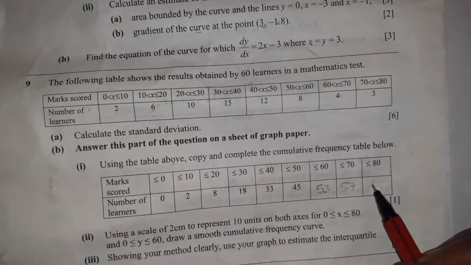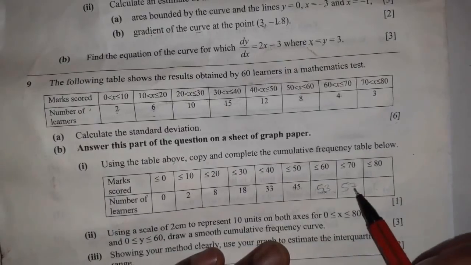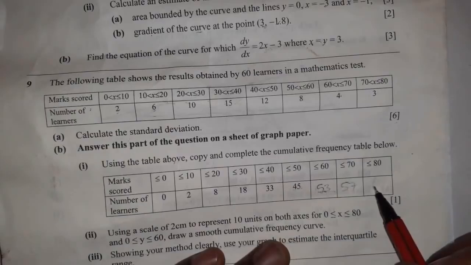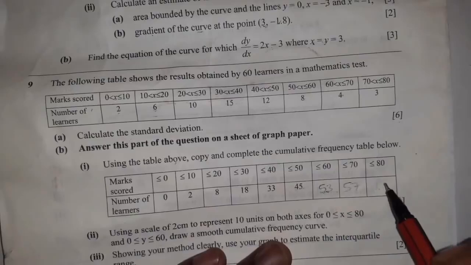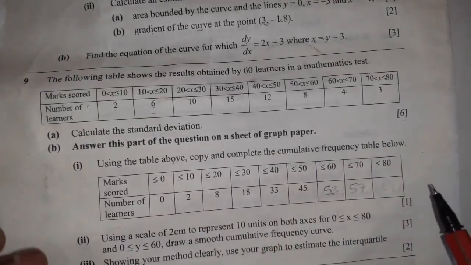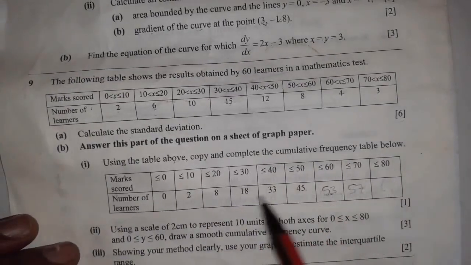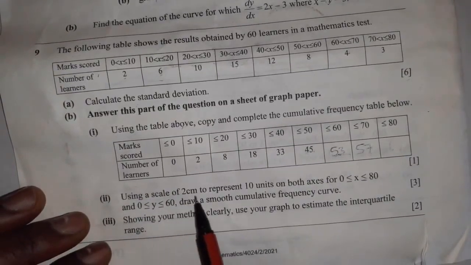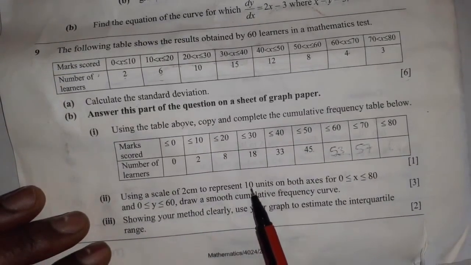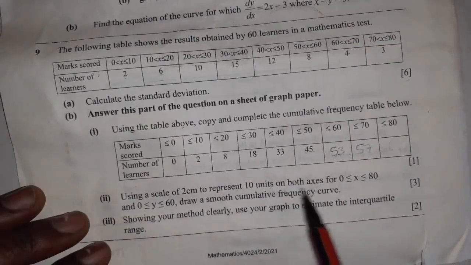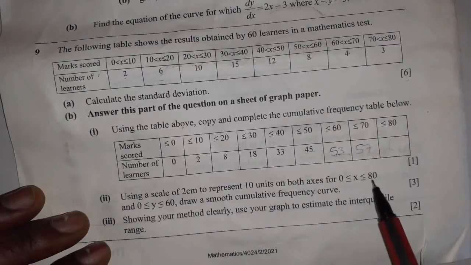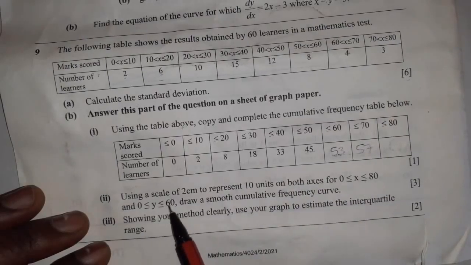That's what we're expecting. 53, 57, and 60. So now, pause the video and answer this question. Using a scale of 2 centimeters to represent 10 units on both axes. That is for the x-axis, you need to move from 0 up to 80. And for y, you have to go up to 60.